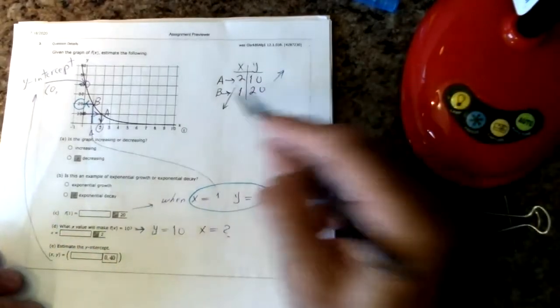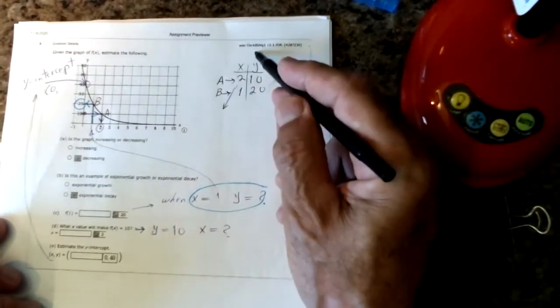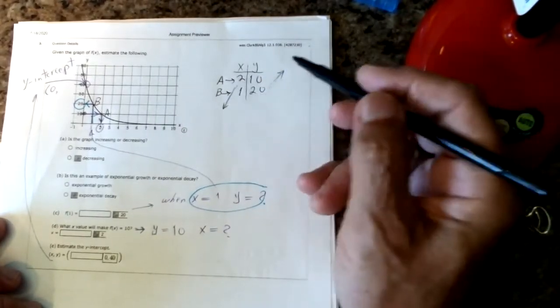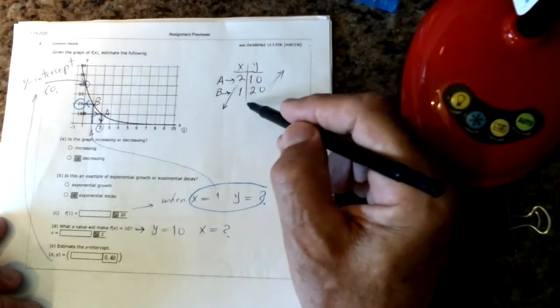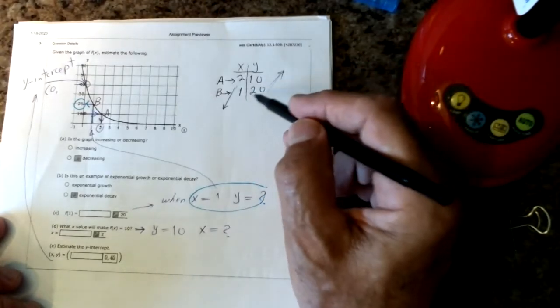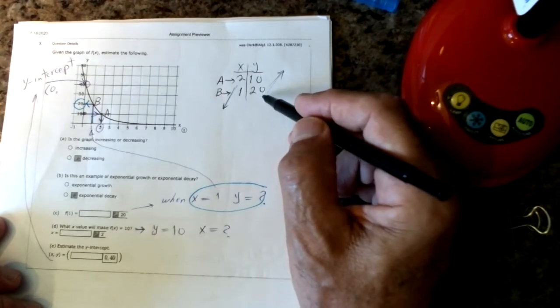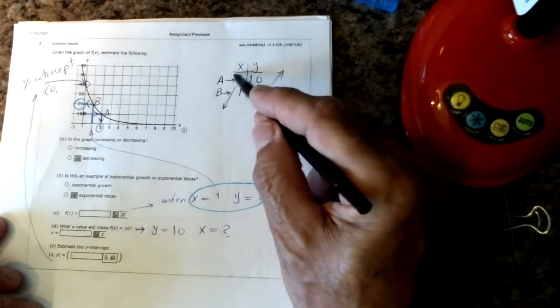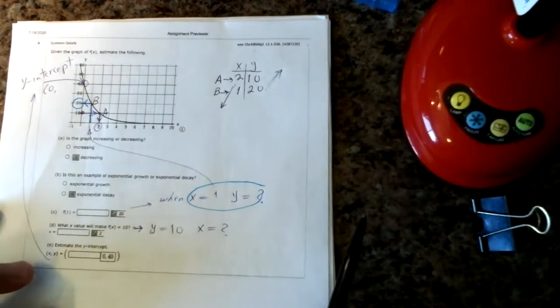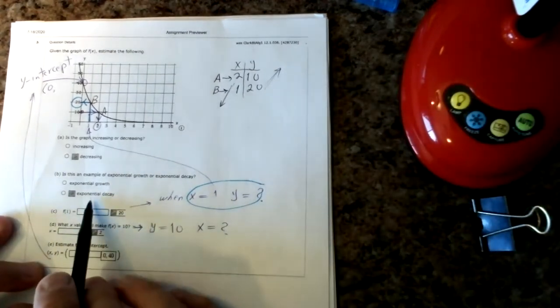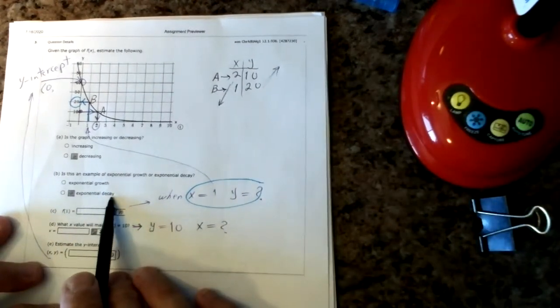As long as these two are opposite, either this goes up and the other one goes down, or vice versa, it doesn't matter. But they are not following each other. They don't go in the same direction. So this is a decreasing function. One goes down, the other one goes up. They call it exponential decay.